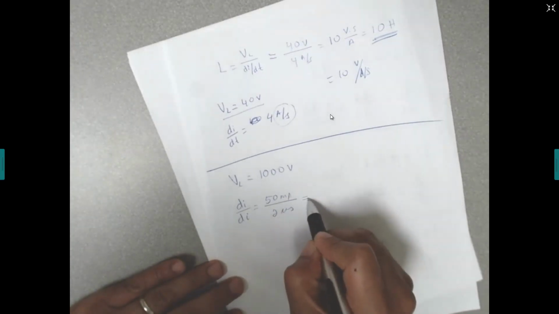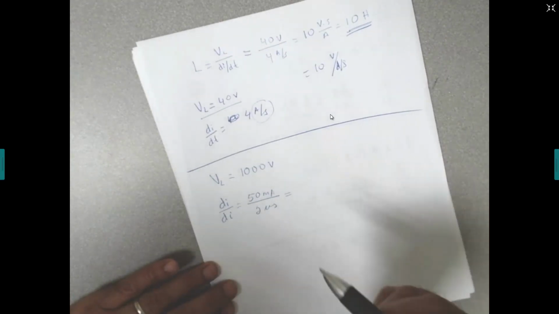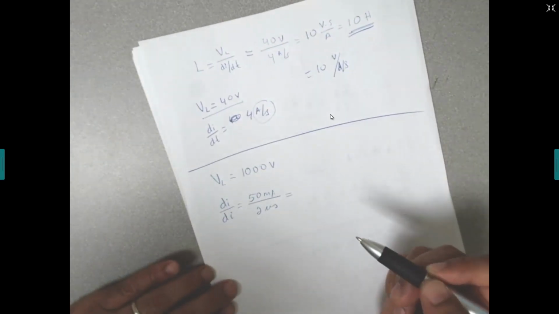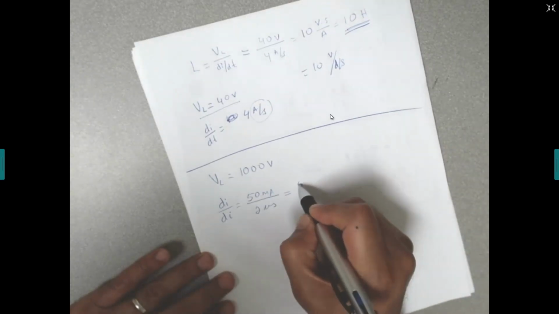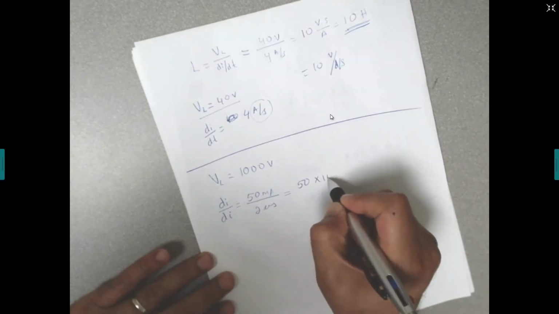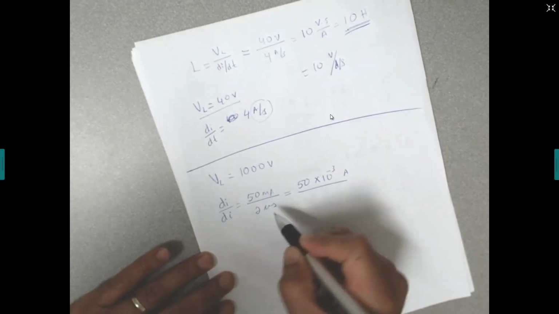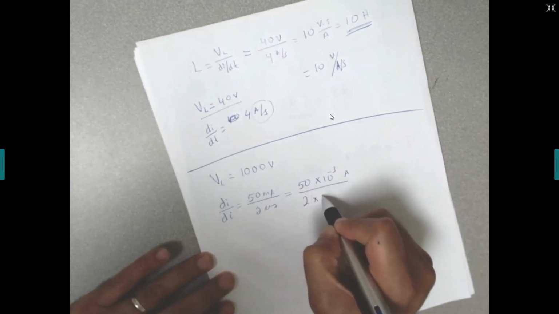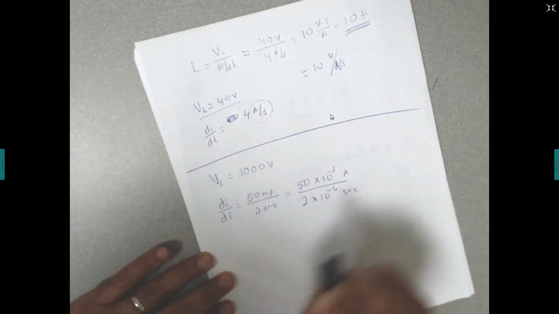So we can simplify this before we proceed with the problem. Let's put it in amps per second, right? So let's say 50 milliamps is equivalent to 50 times 10 to the negative 3 amps. And 2 microseconds is 2 times 10 to the negative 6 seconds.